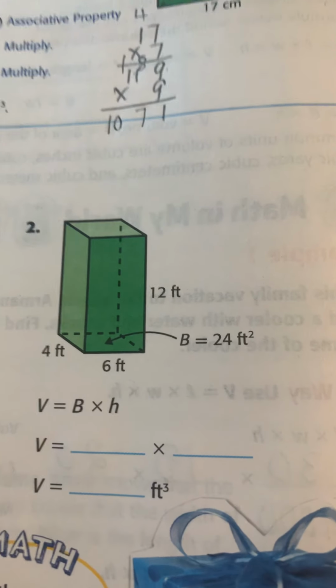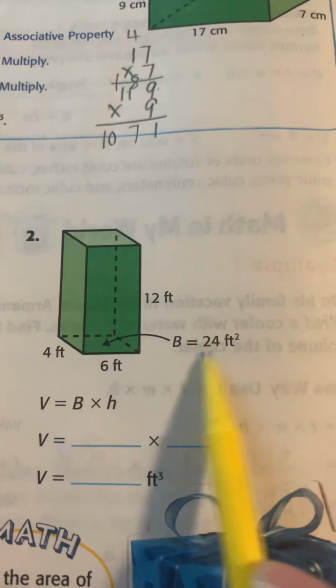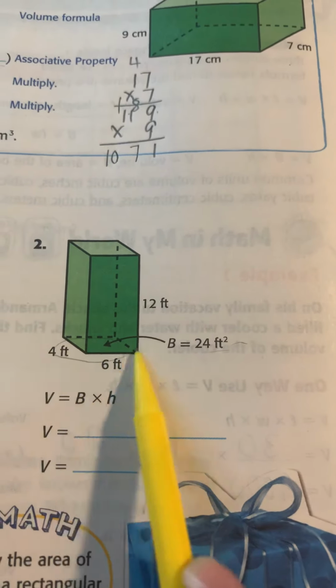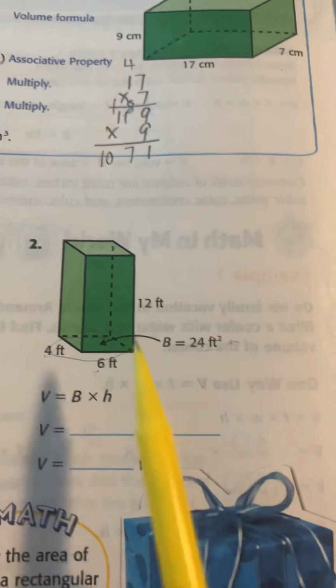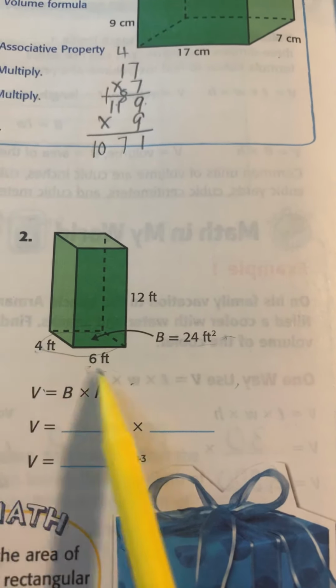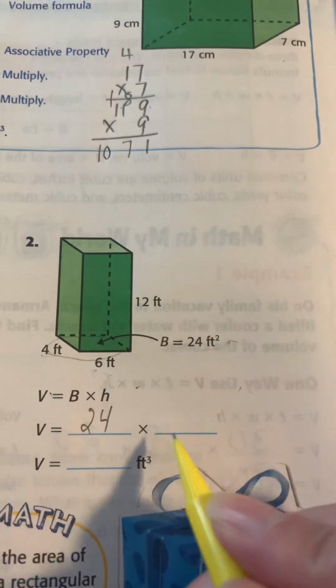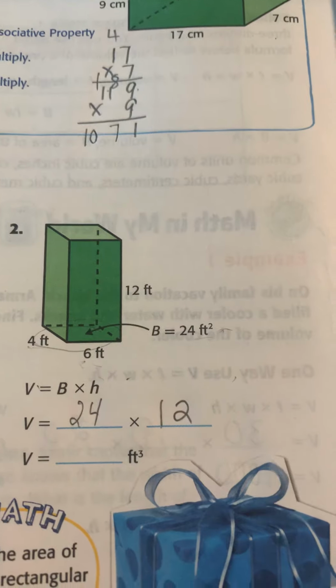Okay, the next problem looks a little different because you're going to notice that we have some extra numbers. This base, 24 feet, is telling us that if I multiplied 6 and 4, it gives me 24. So instead of doing 4 times 6 times 12, I can just replace that number with 24. Because remember, that's your base, and your height is 12. Okay, that's one way to do it.